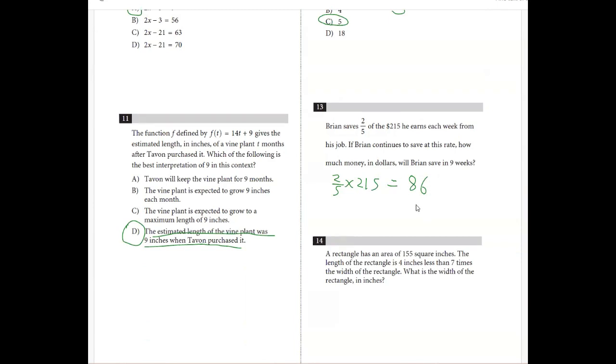And 86 times 9 is equal to 774, because Brian is saving at this rate and we have 9 weeks. So obviously we're going to have to multiply the 9 with the 86. So 774 is the correct answer.